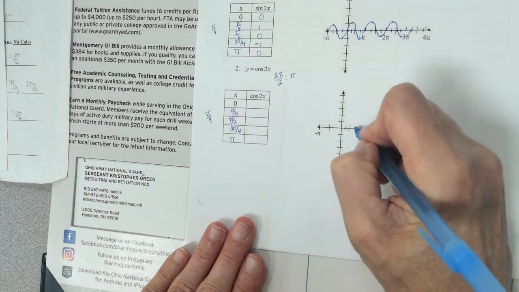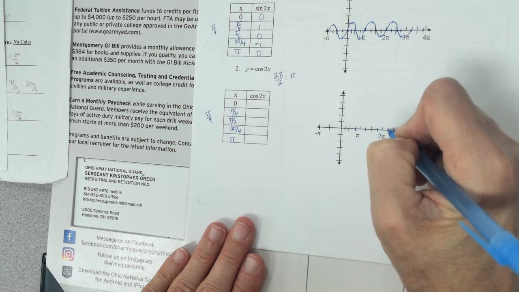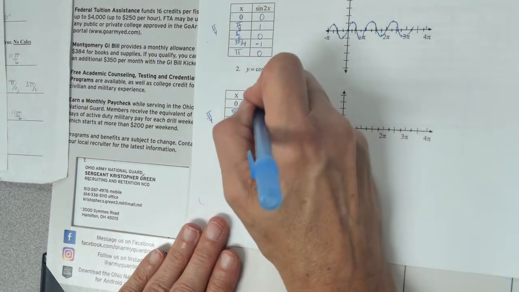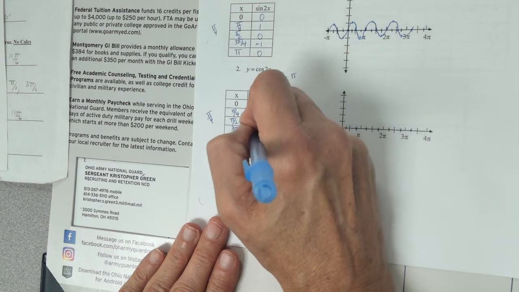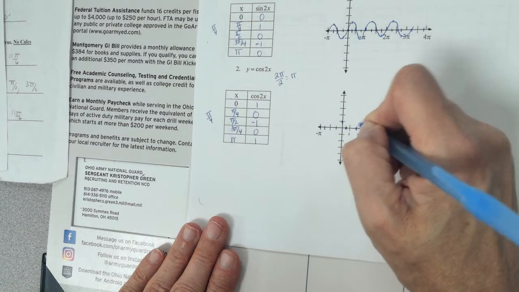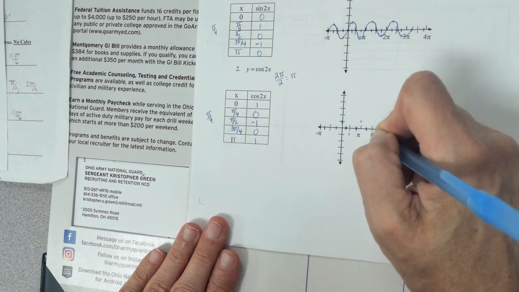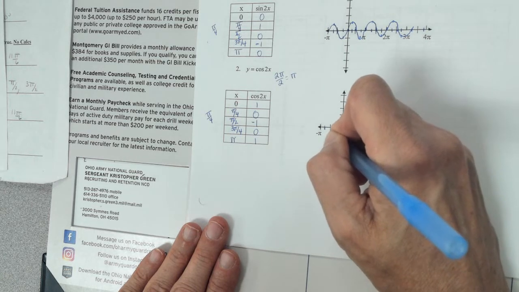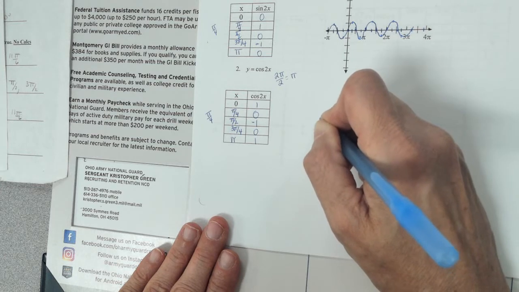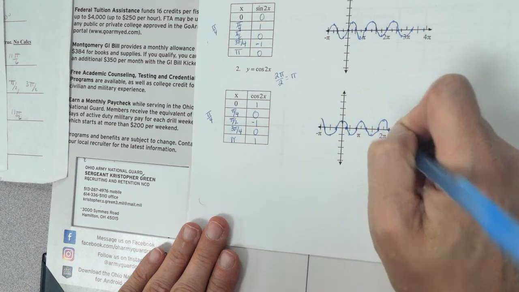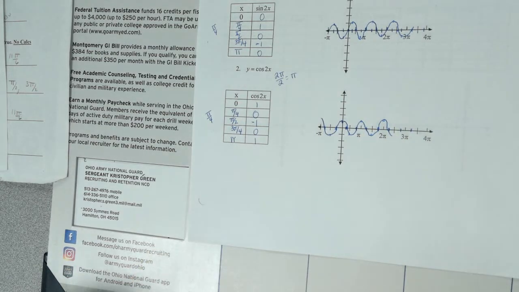So I'm going to have to again make these smaller intervals. And then my pattern for cosine is 1, 0, -1, 0, 1. So we start up, 0, down, 0, up, 0, down, 0, up, 0. Come this way, down, up, 0. So there's several periods of my cosine graph.